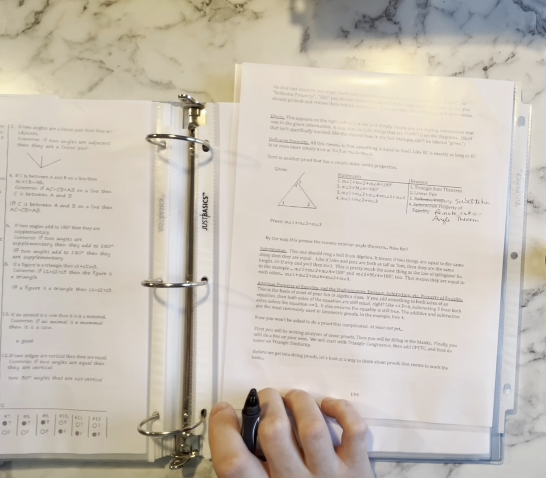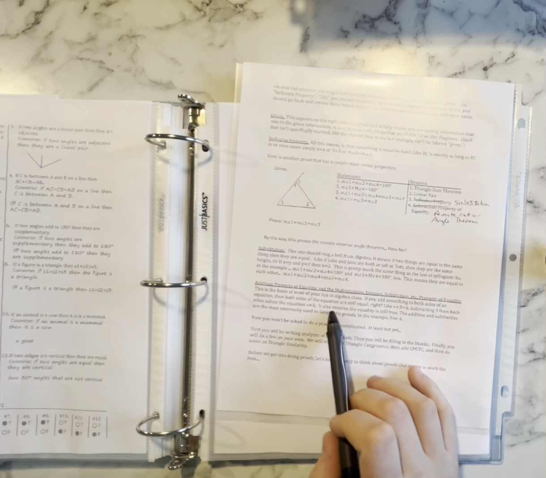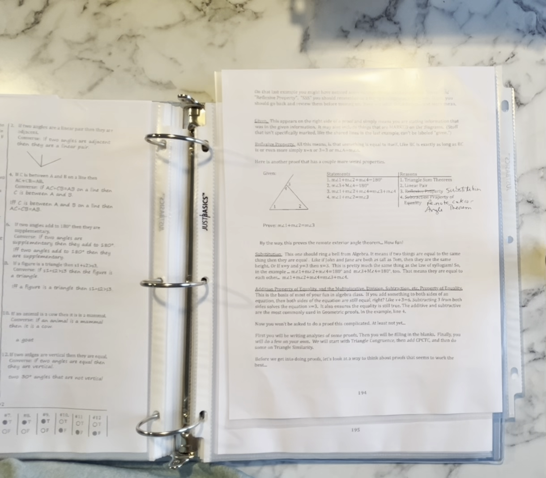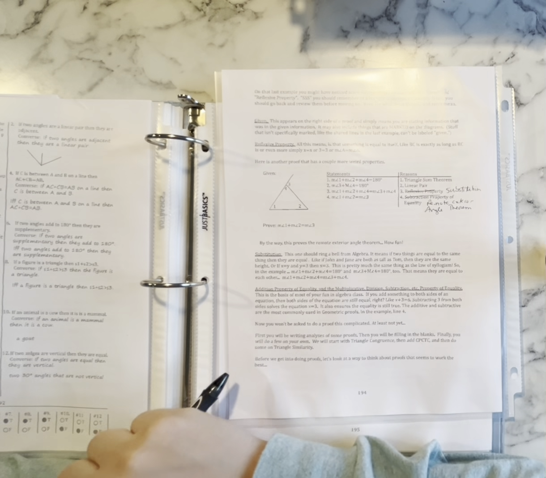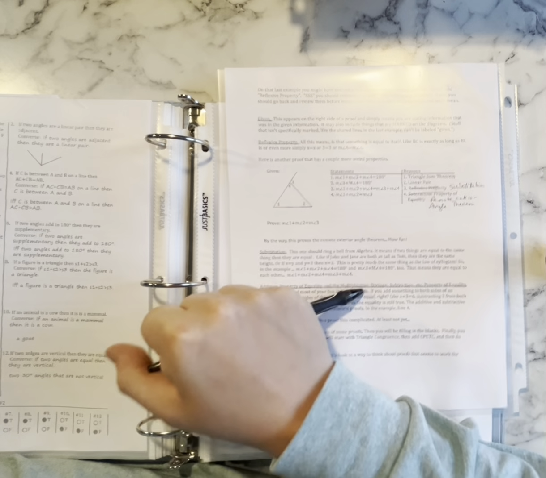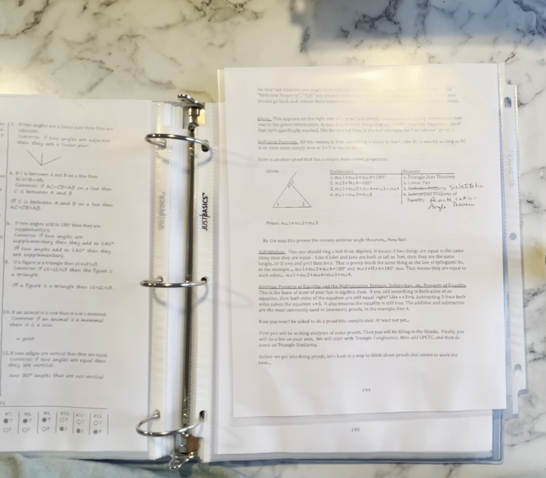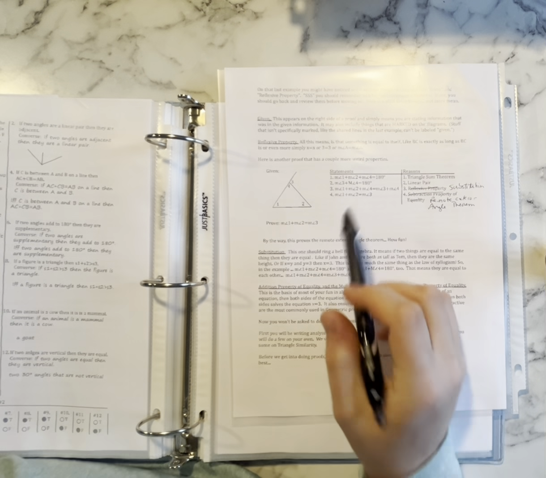So we also have the addition property of equality, the multiplicative, division, subtraction, etc. properties of equality. So this is the basis of most of your algebra. Subtracting from both sides solves the equation. It also ensures the equality is still true. The additive and subtractive are most commonly used in geometric proofs. So this was just an example.